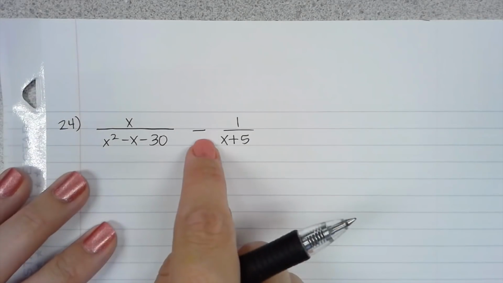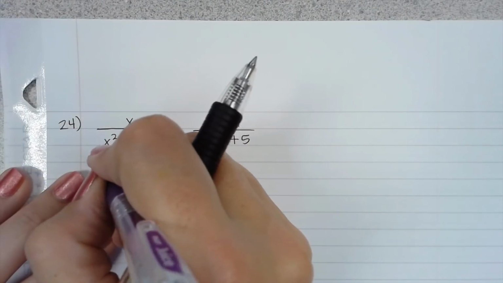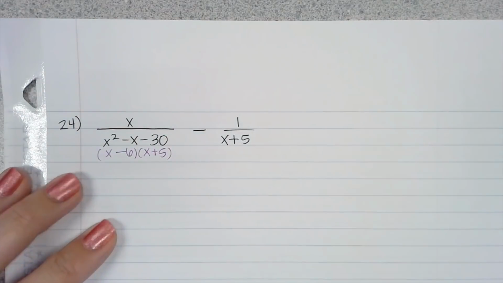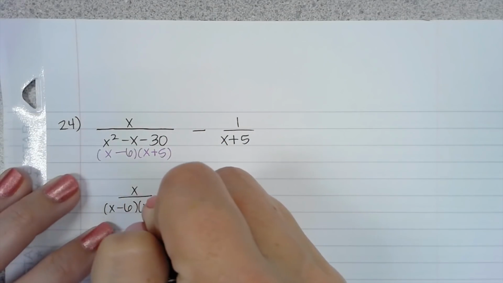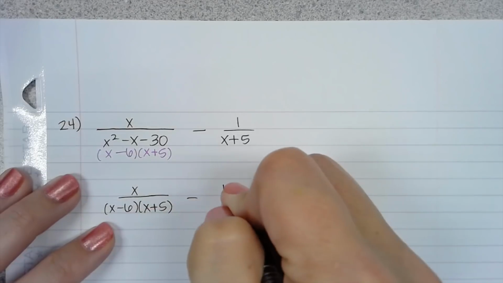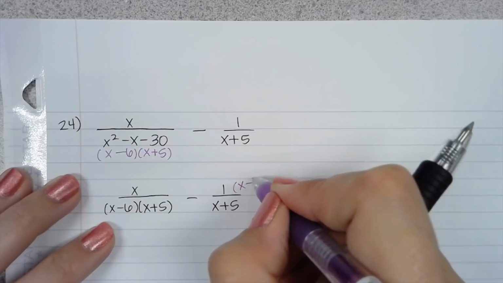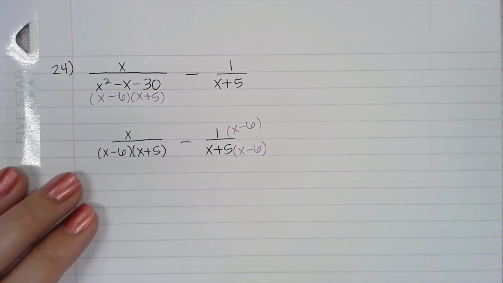So this is two fractions with a minus sign. I know that to add or subtract fractions, I need the bottoms to match. This is what you get when you t-chart this one. So x over x minus 6 times x plus 5. And so then on this one, it's going to need the x minus 6 to make it match. So you're trying to do the math to make the bottoms match so that then you can add them together.